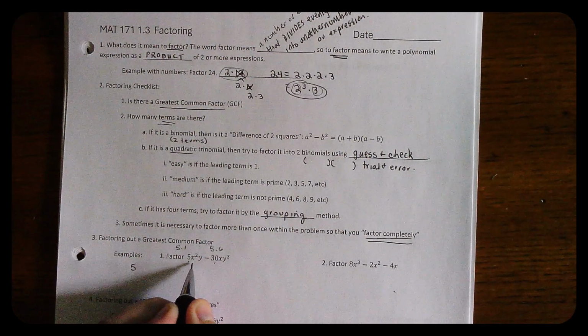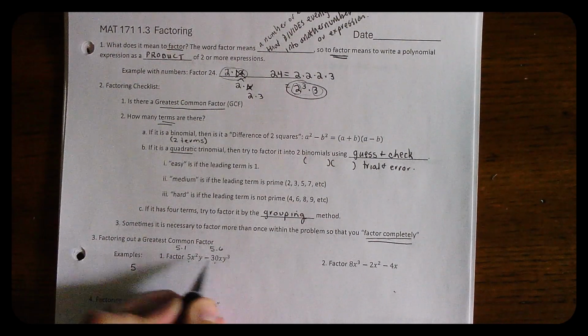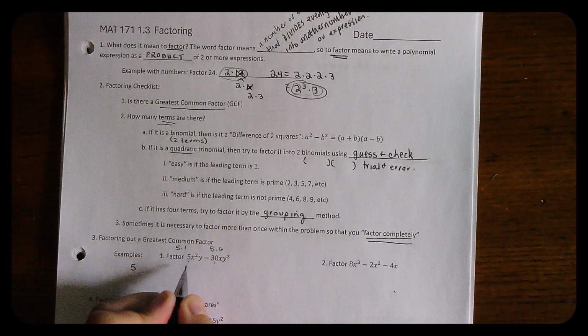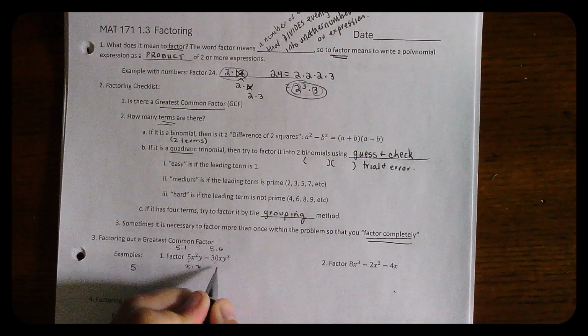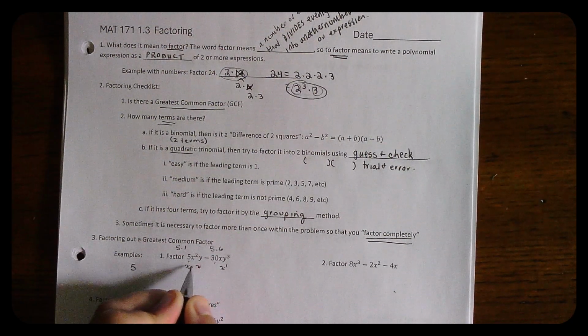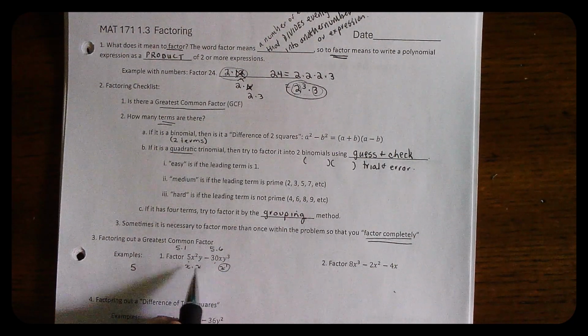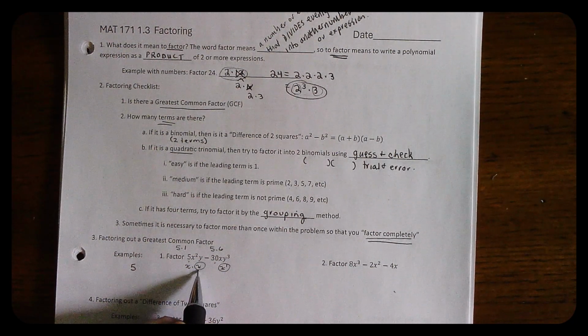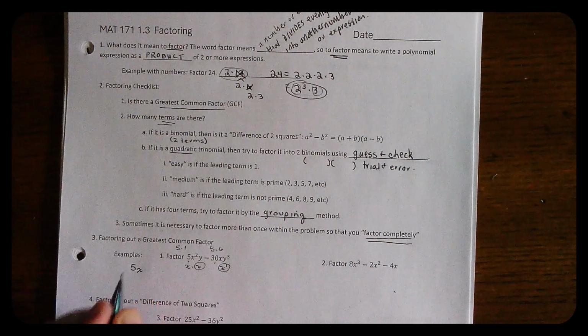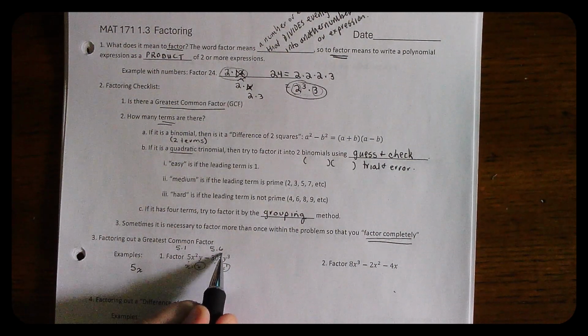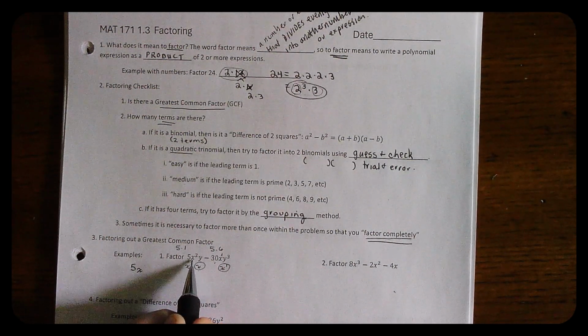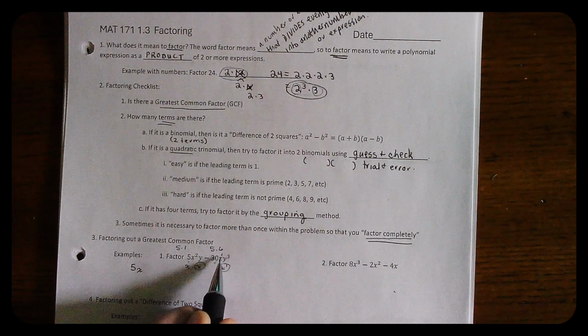Now, the variables, there's a trick to the variables. So if you have x squared and x, so that's x times x, and that's an x to the 1, you're going to pull out what they have in common, and they only have one x in common. So you can pull out one x. So the trick is, with variables, when you compare x squared and x, you pull out the smallest amount.